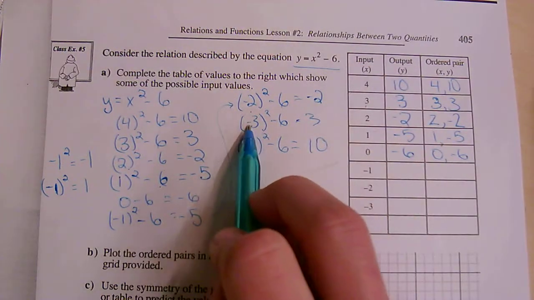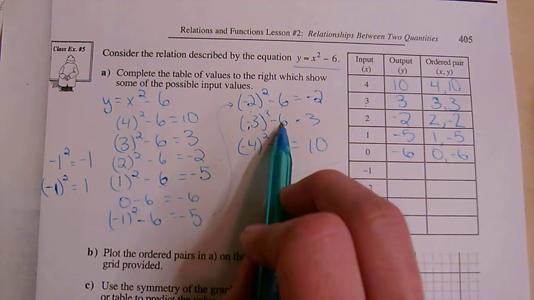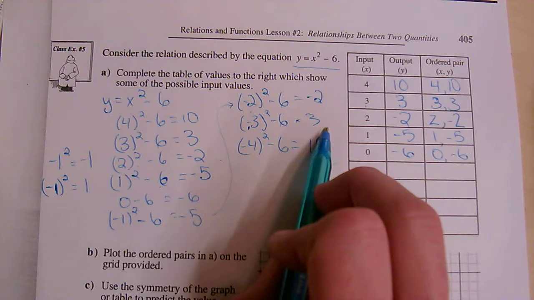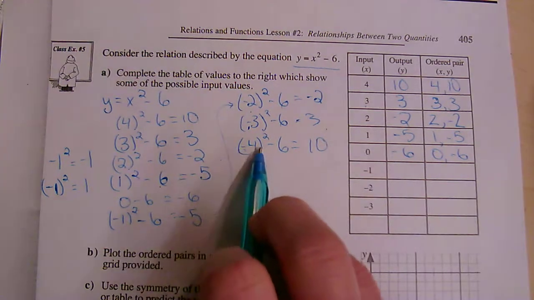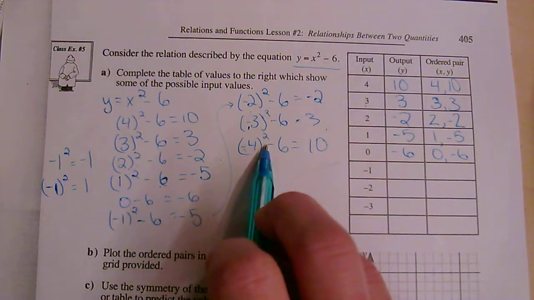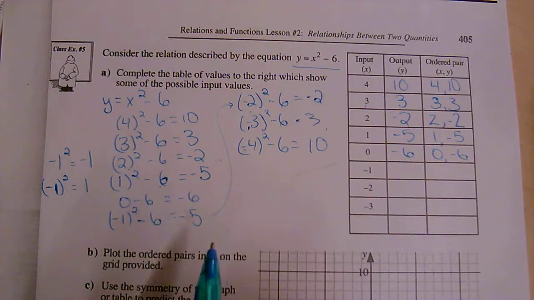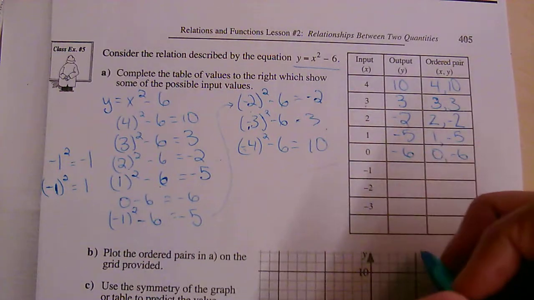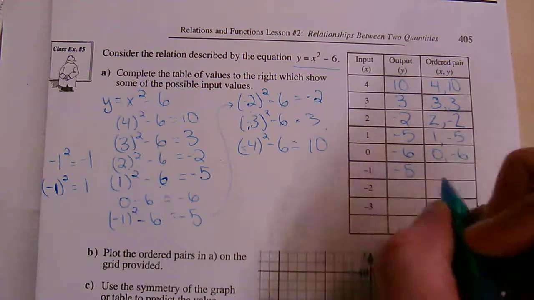Okay, so negative 3 squared is 9. 9 subtract 6 is still going to be 3. Negative 4 squared is positive 16. Positive 16 subtract 6 is 10. Okay, so then we can fill out the rest of this table of values.